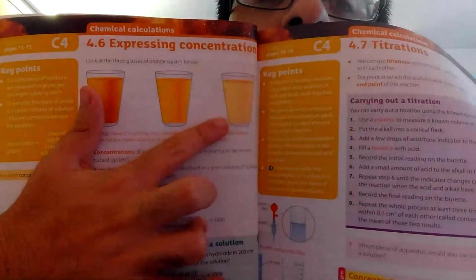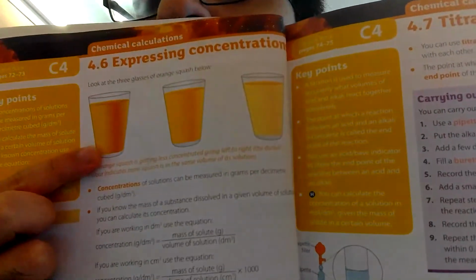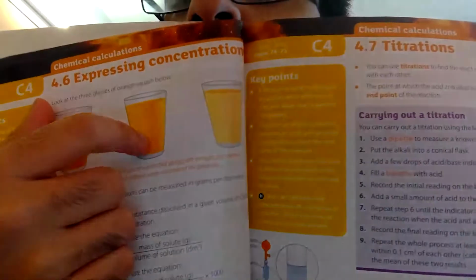Look at these three glasses of orange squash. There's one, there's two, there's three. Sorry if you can hear any noise, someone's phone. The orange squash is getting less concentrated going left to right. The darker color indicates more squash in the same volume of solution. So this is the most concentrated, this is a bit less concentrated, and this is very much less concentrated.